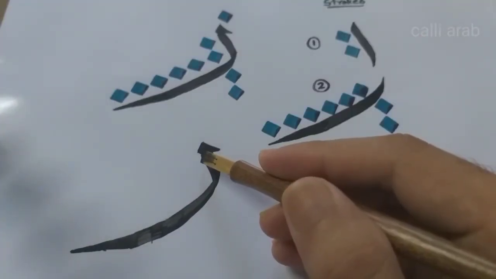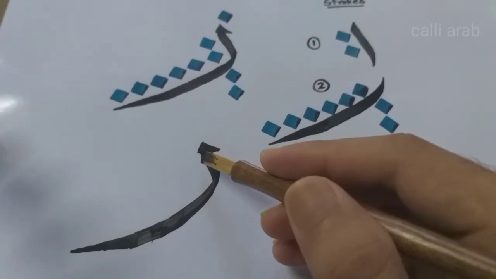Inshallah, the remaining two ways of writing Ra will be taken in the upcoming lectures.